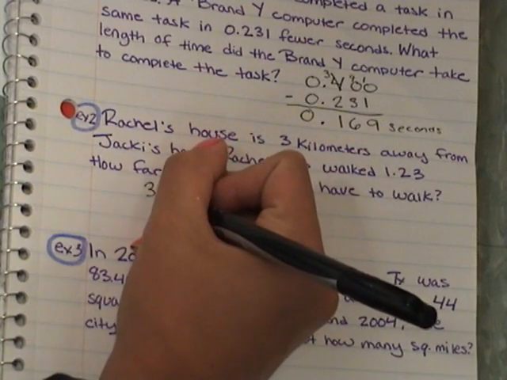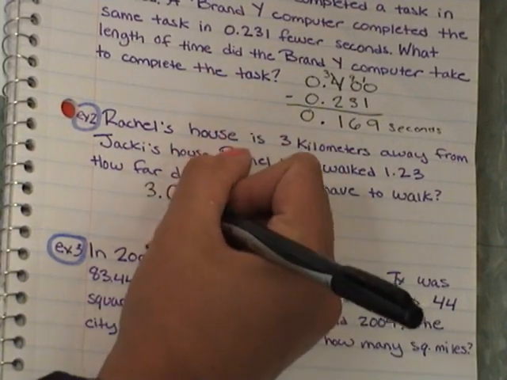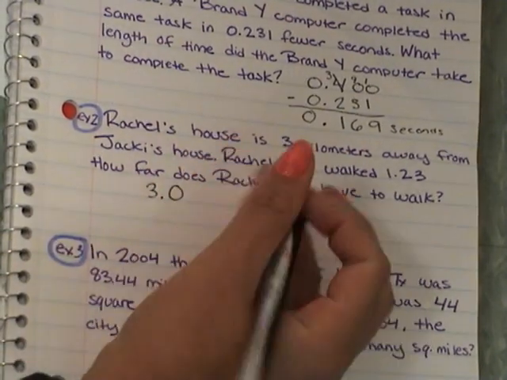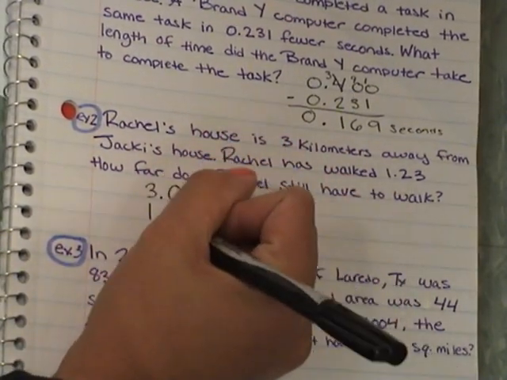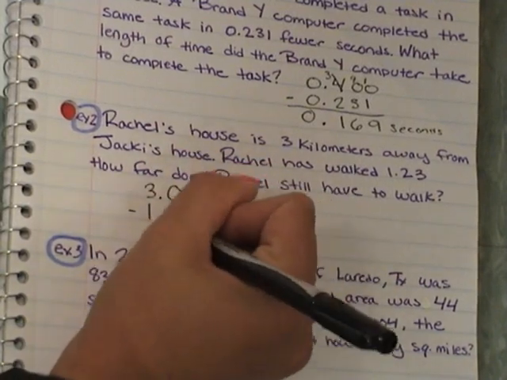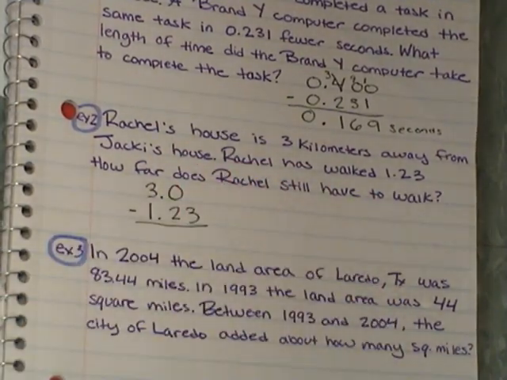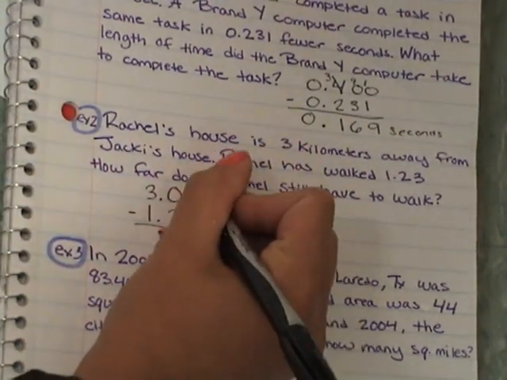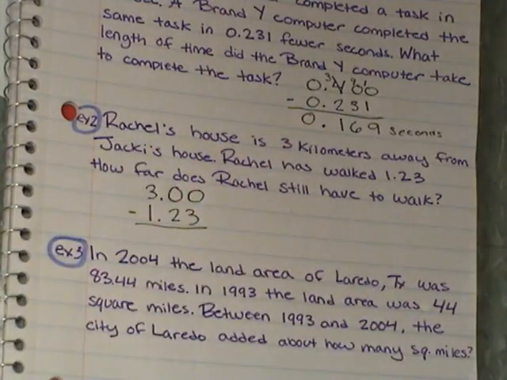Remember, when we have a whole number, there really is a decimal point with a 0 behind it, just so I can line up my decimal points. And then she's walked so far 1 and 23 hundredths. So I'm going to be doing a subtraction problem here. But again, remember, there is a hole right here. It's empty. I'm going to go ahead and put my 0 in there. Okay, and now I can do normal subtraction.